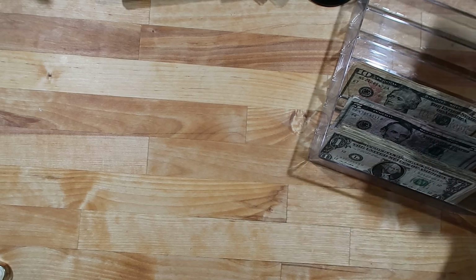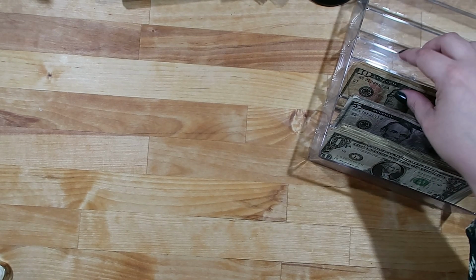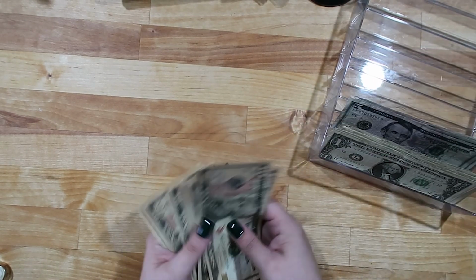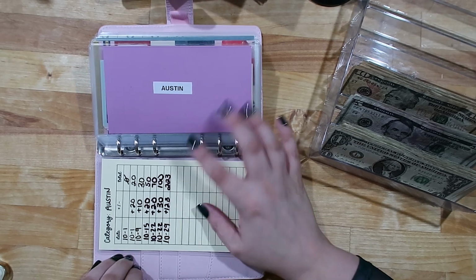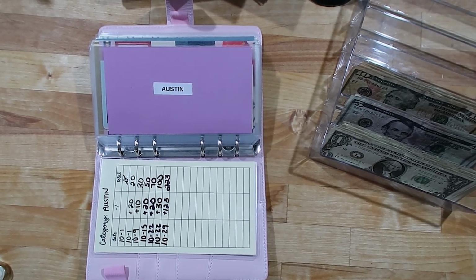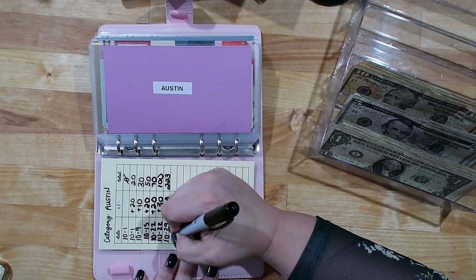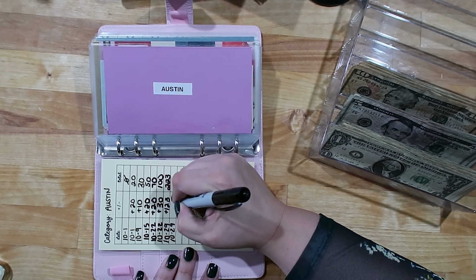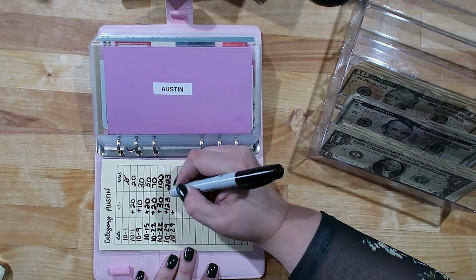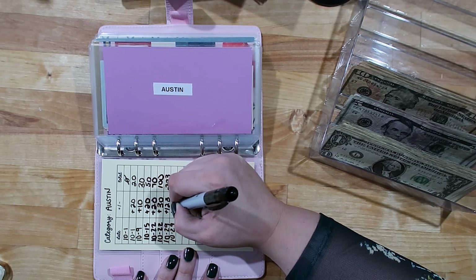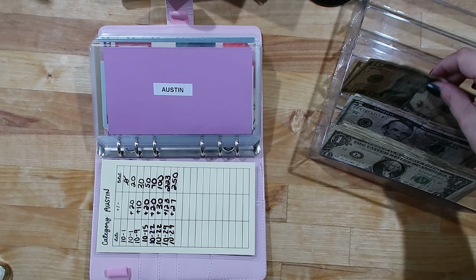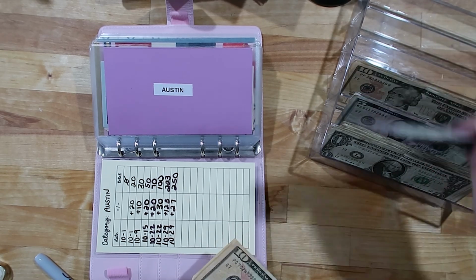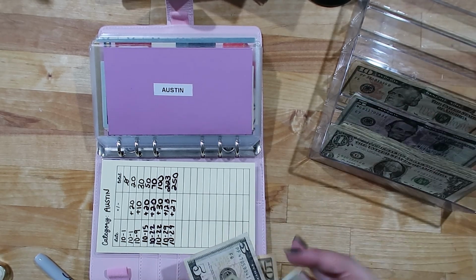For my low priority, let's see what we have left. We still have quite a bit left, which is good. So let's see where I can add money here to the higher priority funds. So Austin's at 223. Let's go ahead and add enough to bring him up to 250. What is that, 27 I need to bring it up to 250? Hopefully that's right. So we'll do 10, 25, 26, 27.